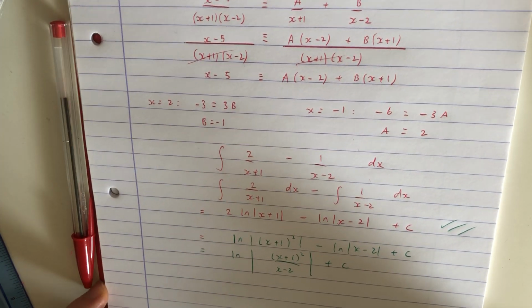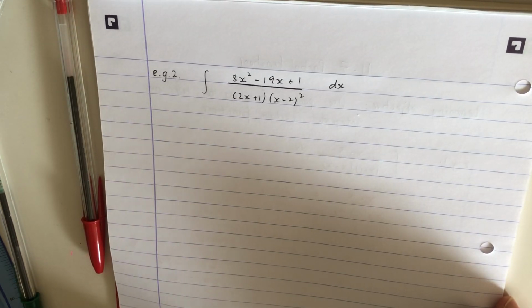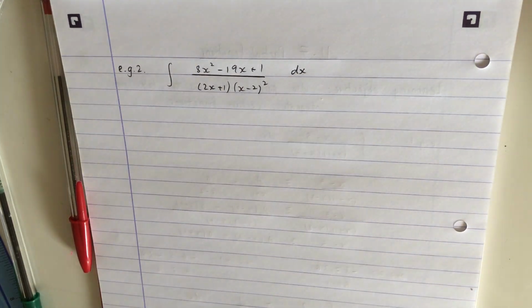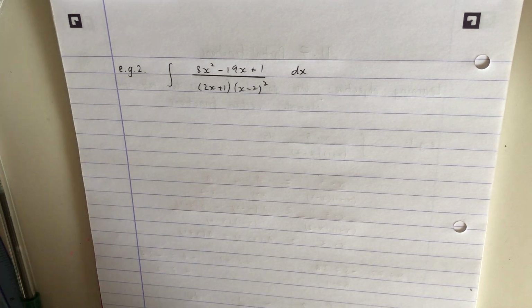And that'll be it for EG number 1. I'm going to pick on an EG number 2, which is a different type of partial fraction. We've got this function. I'm going to integrate 8x squared subtract 19x plus 1 over 2x plus 1 x minus 2 squared. And we approach this exactly the same way.